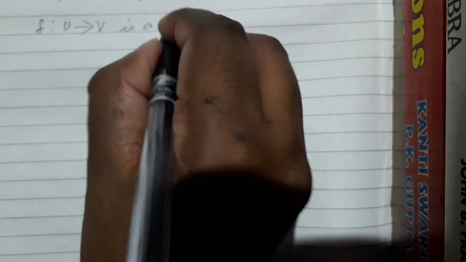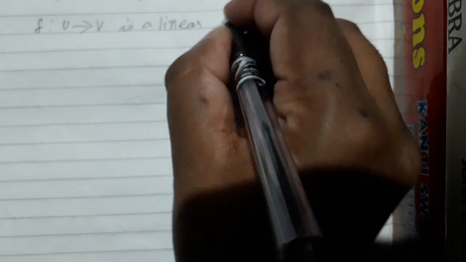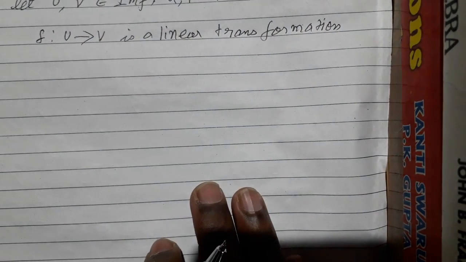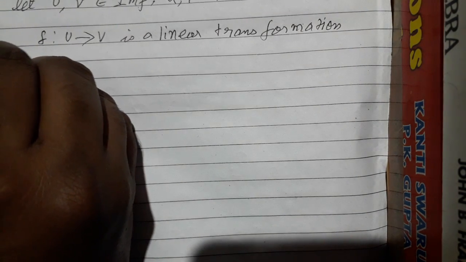In this video, I'm going to explain the definition of kernel and image and some related theorems. First of all, we should have a mapping from U to V, which is a linear transformation, or vector space homomorphism. Now we'll try to define the kernel of F.